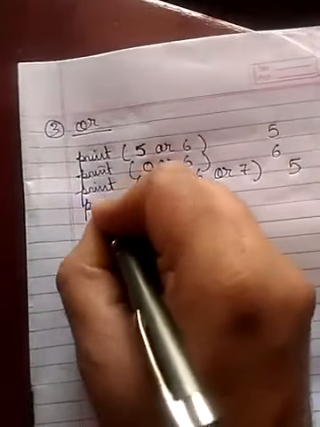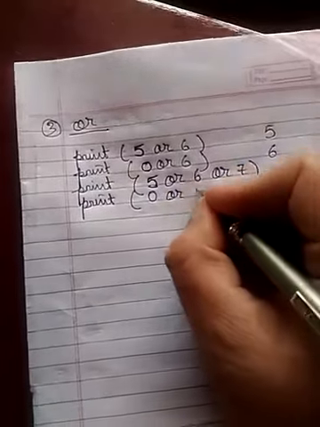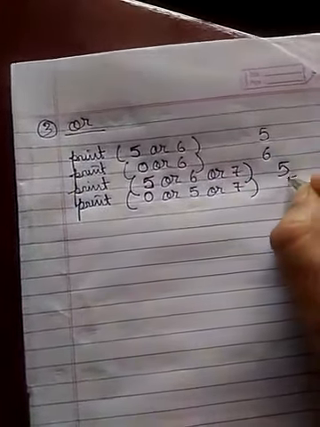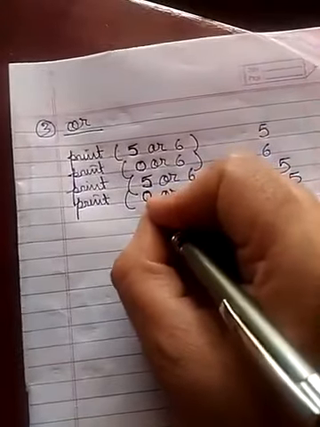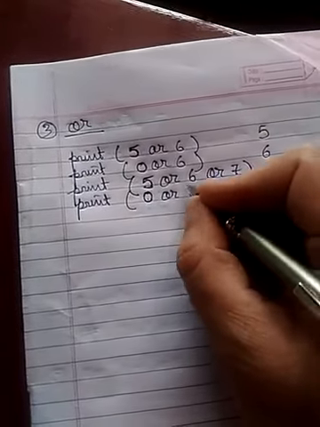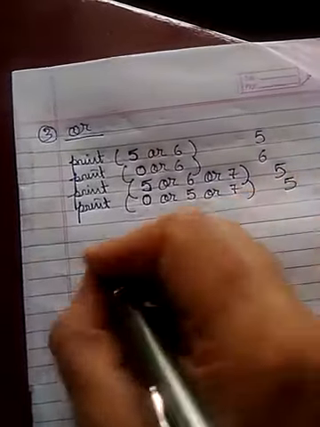If I write print 0 or 5 or 7, here you will get answer 5, because the first condition is false, then the interpreter moves to the second condition, which is true, then it will return the answer, hence you will get 5.